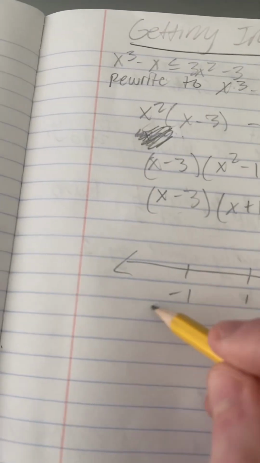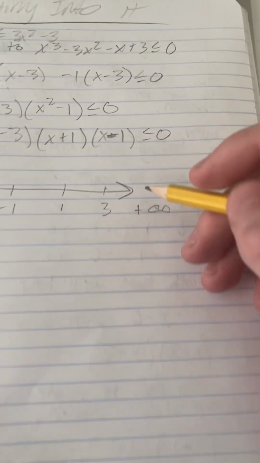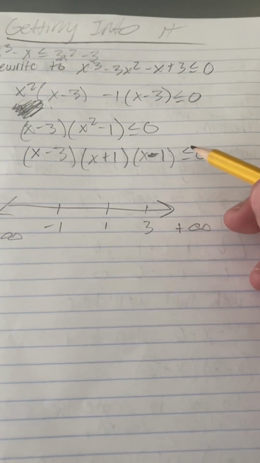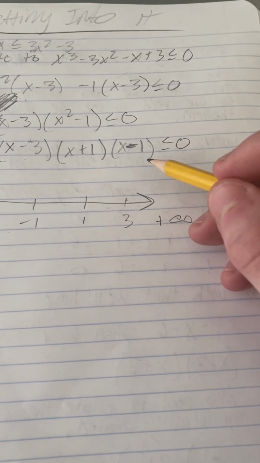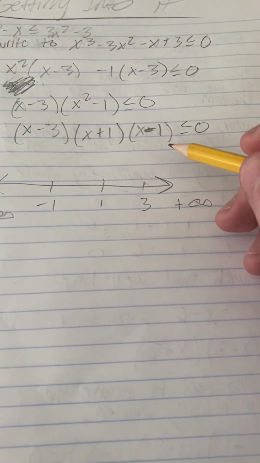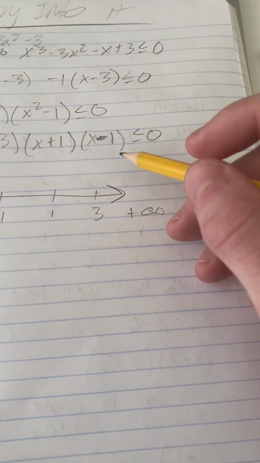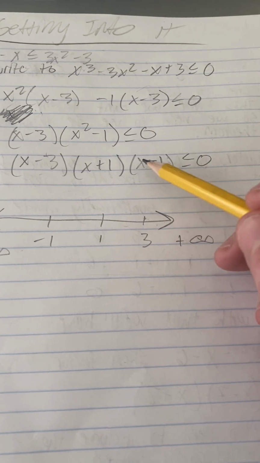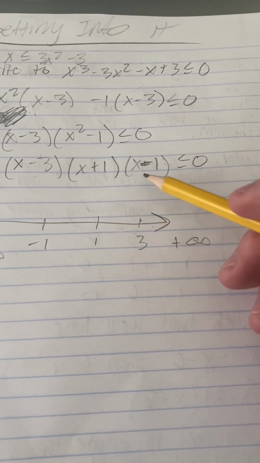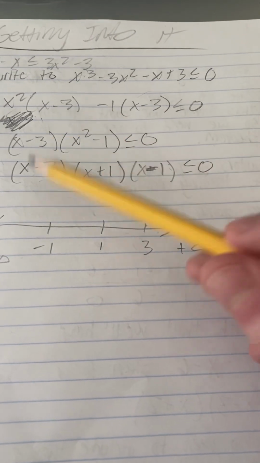Go there, negative over here. And then it's the same thing. We need it to be less than or equal to 0. So we're going to need it to be negative or 0. And greater than 3, if you were to do all these, it would be positive, positive, negative.